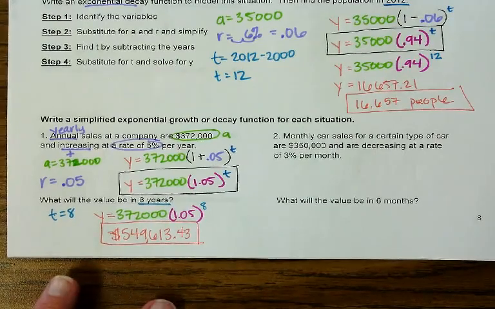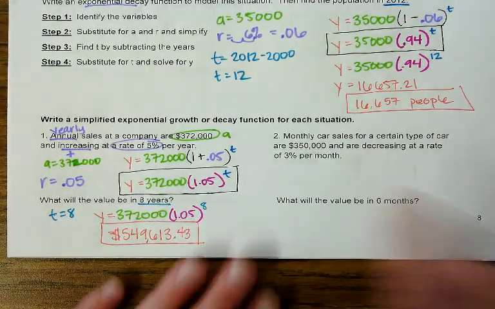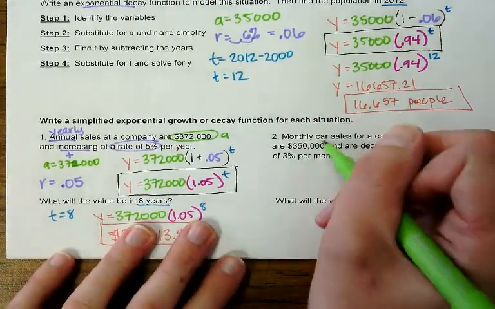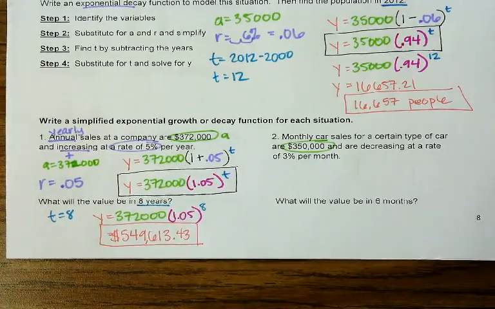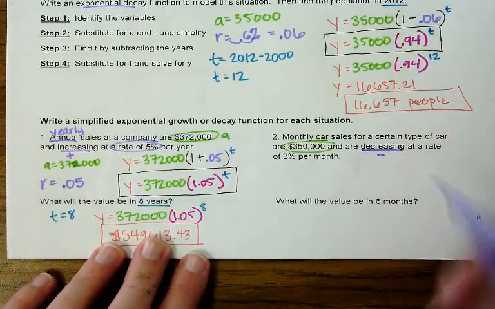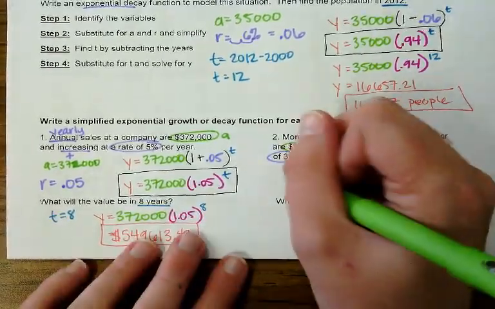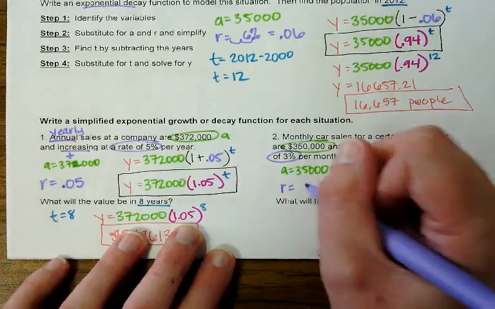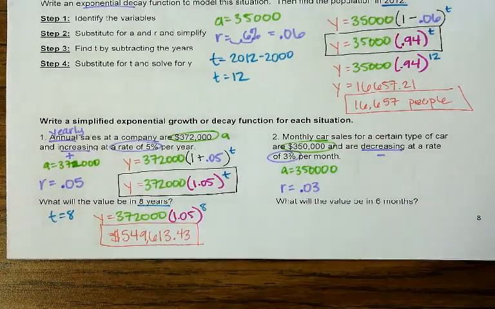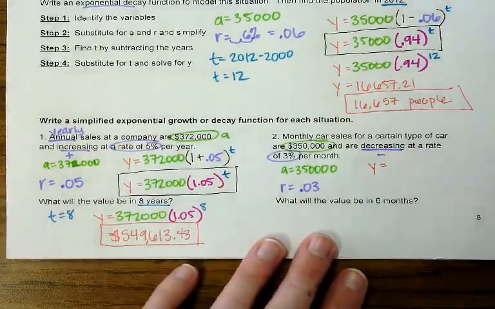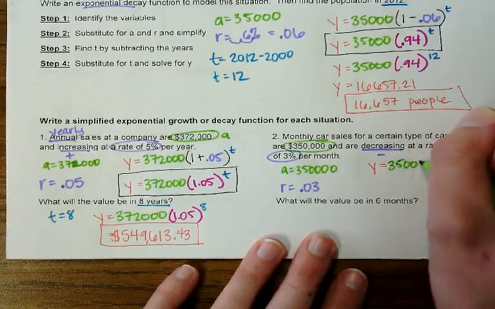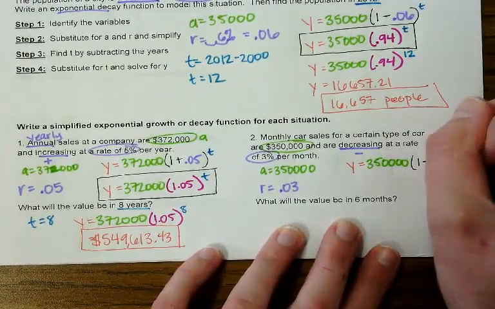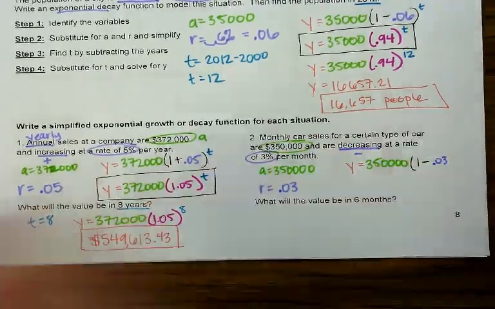Okay, so now let's look at number 2 here. Number 2, monthly car sales for a certain type of car are $350,000. So that looks like, ooh, we're dealing with monthly now, okay? And it's decreasing, so what does that mean? Decay, at a rate of 3% per month. So my A value is 350,000. My R value is what? 0.03. And it's decreasing. So we're going to plug this into the exponential decay function, right? It almost looks virtually identical, but the difference between exponential growth and exponential decay is for exponential growth, we do 1 plus. For exponential decay, we do 1 minus. 1 minus 0.03 raised up to the t power.